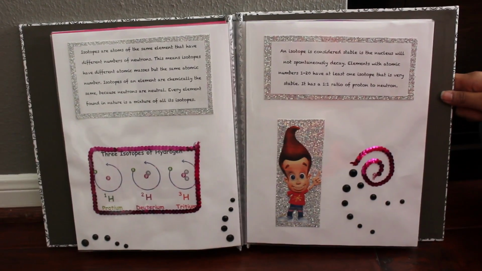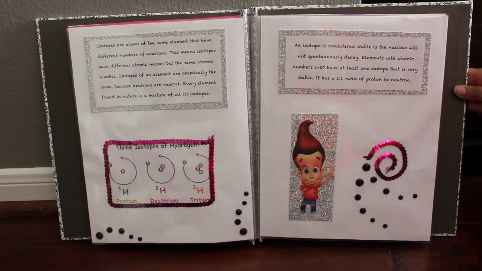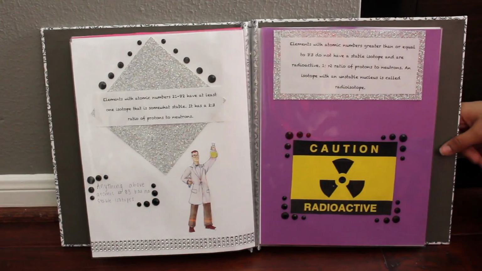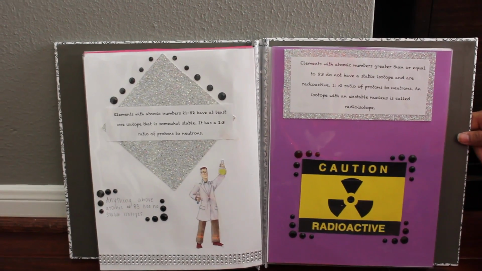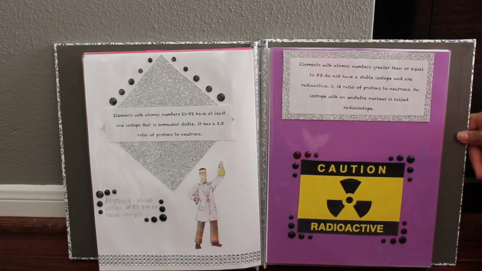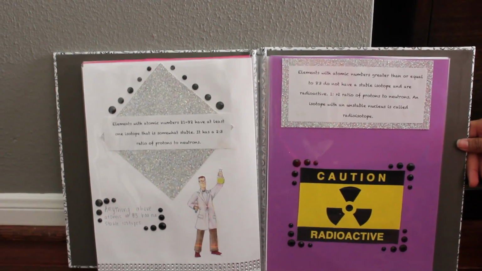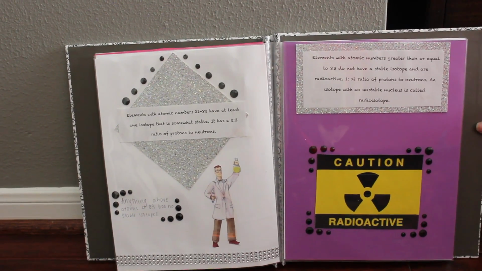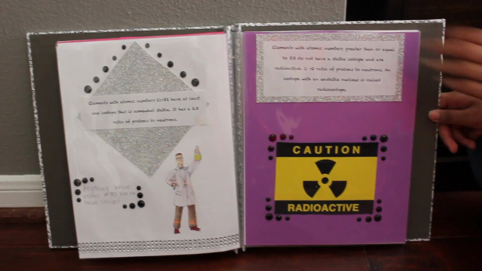An isotope is considered stable if the nucleus will not spontaneously decay. Elements with atomic numbers 21 through 82 have at least one isotope that is somewhat stable. Elements with atomic numbers greater than or equal to 83 do not have a stable isotope and are radioactive.